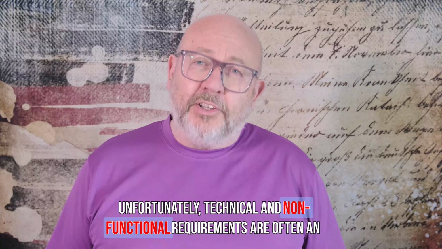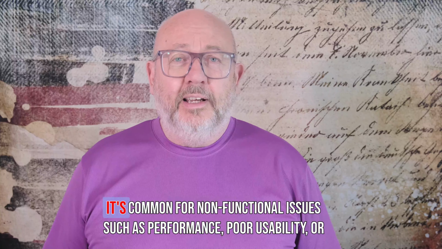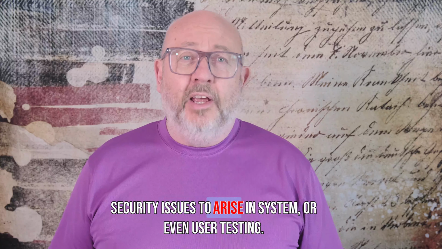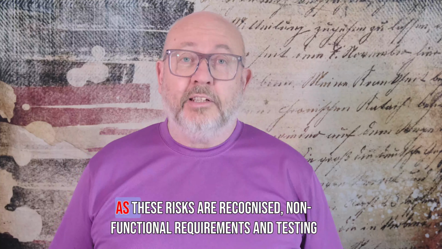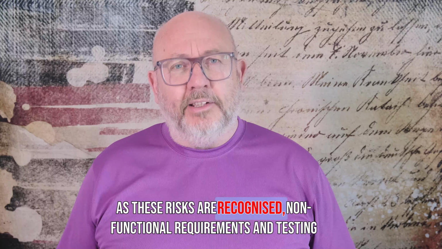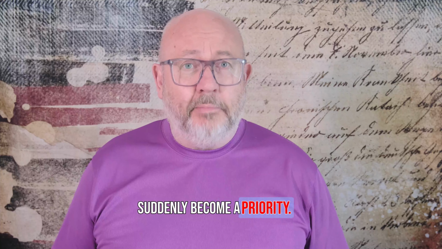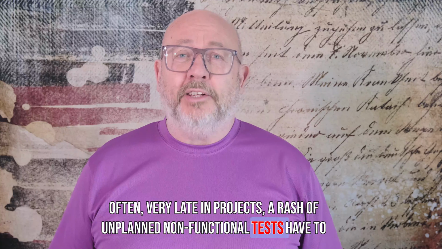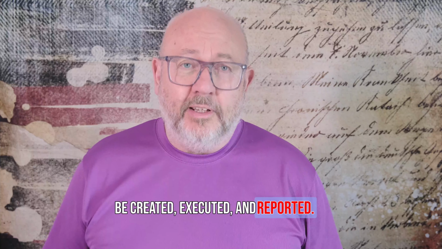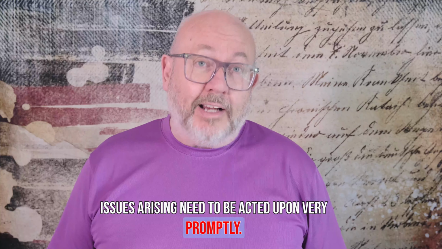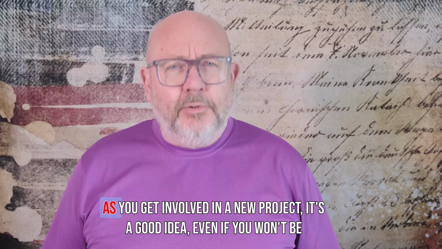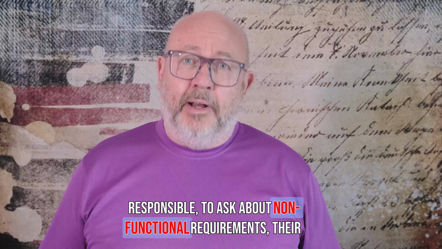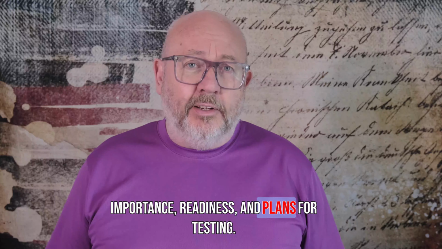Unfortunately, technical and non-functional requirements are often an afterthought. It's common for non-functional issues such as performance, poor usability, or security issues to arise in system or even user testing. As these risks are recognised, non-functional requirements and testing suddenly become a priority. Often, very late in projects, a rash of unplanned non-functional tests have to be created, executed and reported. Issues arising need to be acted upon very promptly. As you get involved in a new project, it's a good idea, even if you won't be responsible, to ask about non-functional requirements, their importance, readiness and plans for testing.